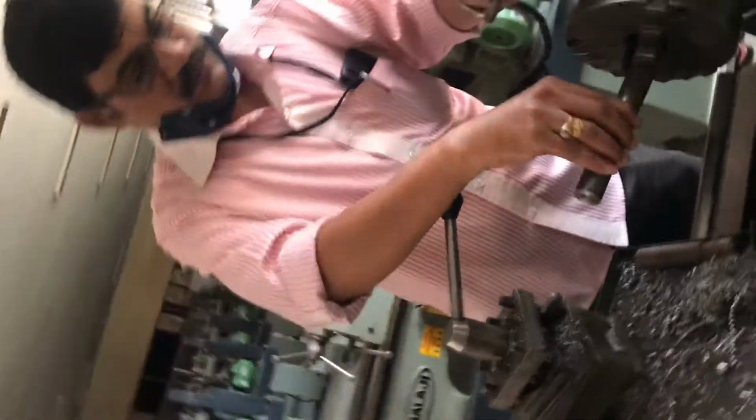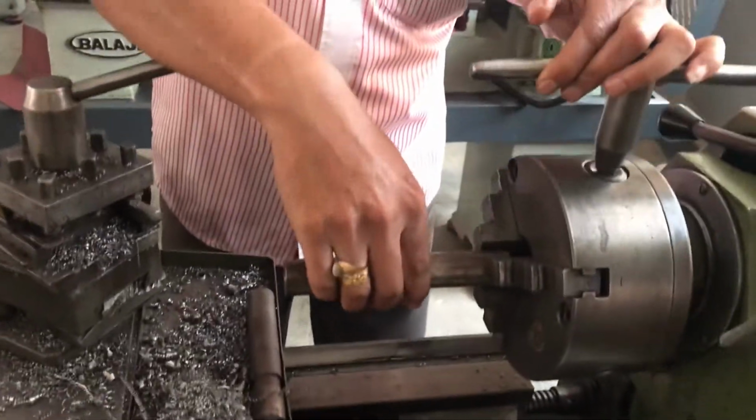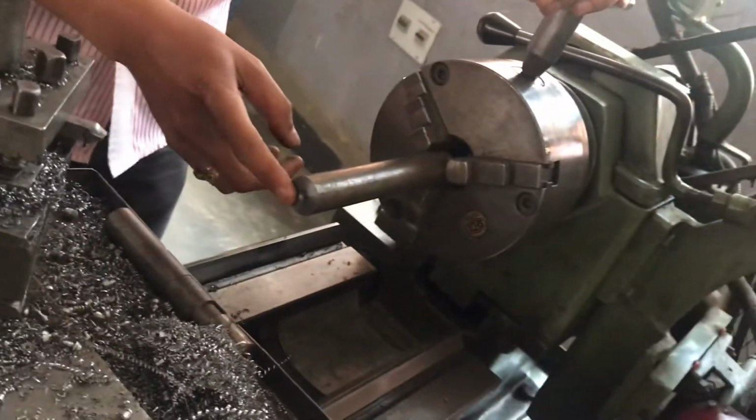Now I will show you how to fix the job. First you have to fix the job like this. The centering portion should be placed on the outside. See, this should be outside.